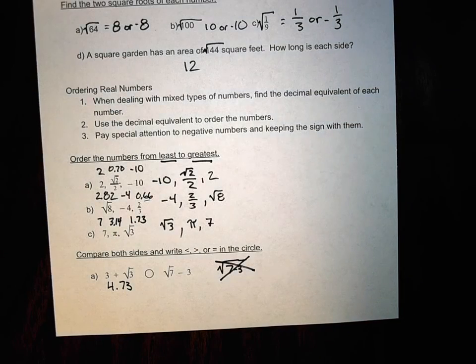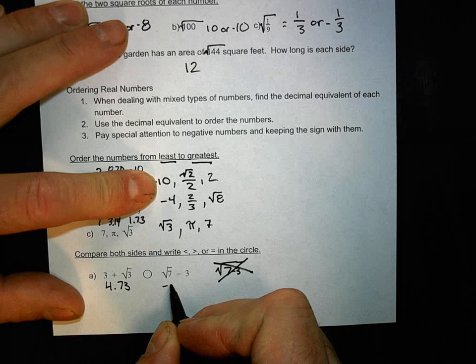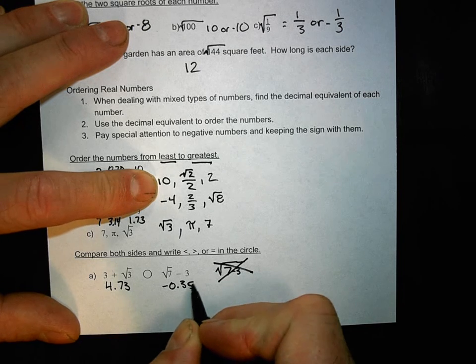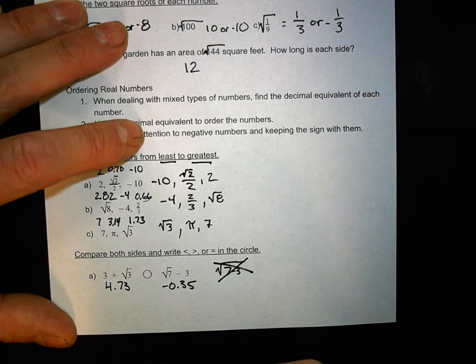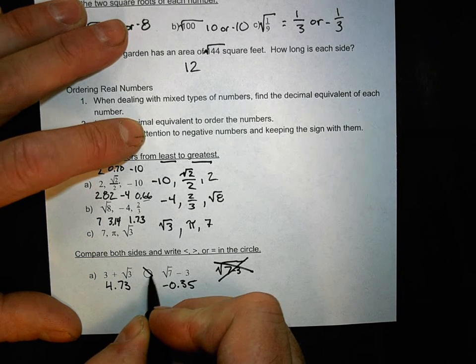All right, Chris, what you got now? Negative 0.35. Okay, so which one of those is bigger? Left or right? Or are they the same? Left. So the left is greater than the right.